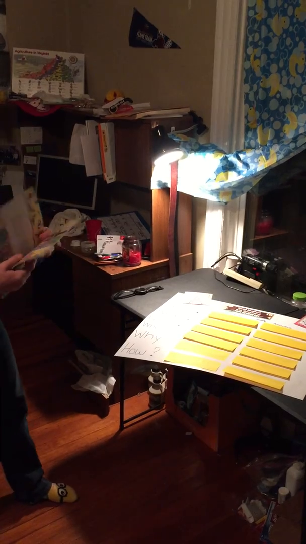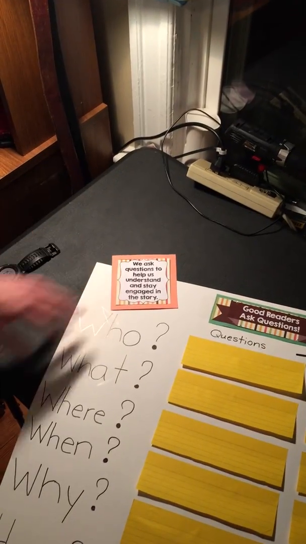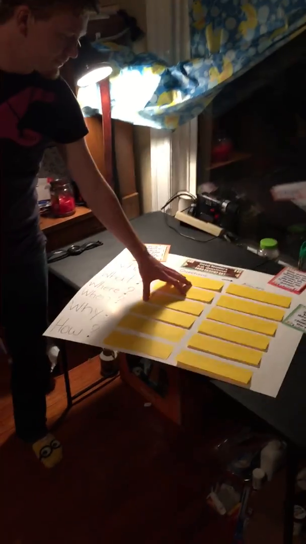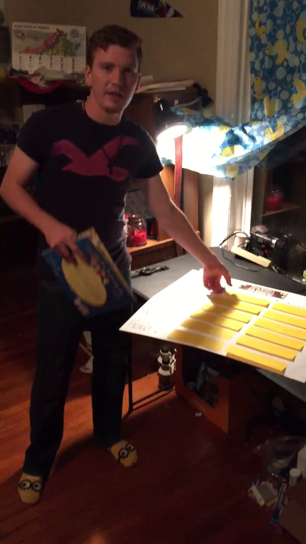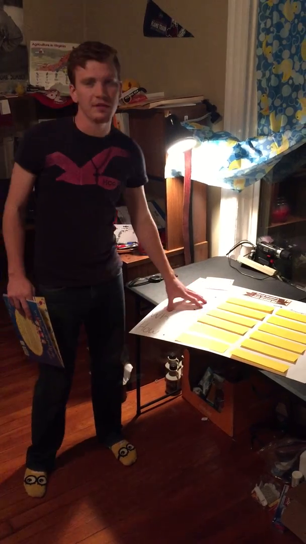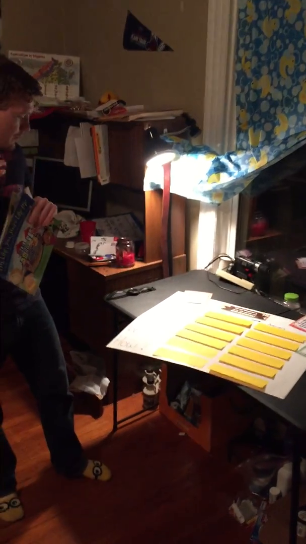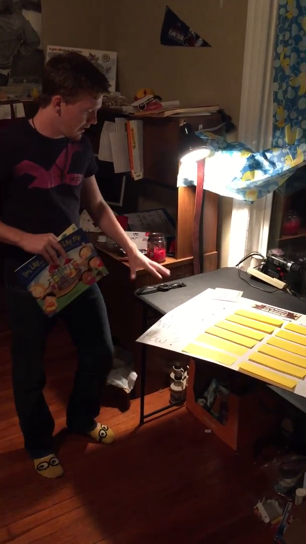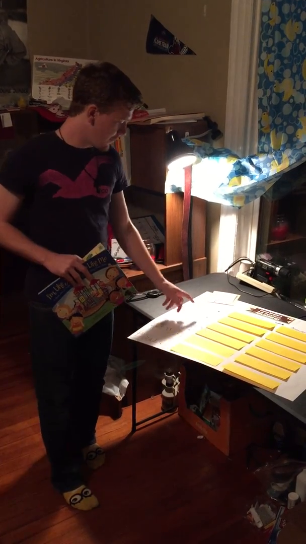So I want to introduce this because we need to know that asking questions helps us to keep engaged. The reason why I like to use the sticky notes and this bulletin board is so that the students can have the ability to come up and physically move and interact with the bulletin board as they're listening to me talk about the story. So we'll be stopping periodically throughout the book, and we'll just follow this same setup for each question.